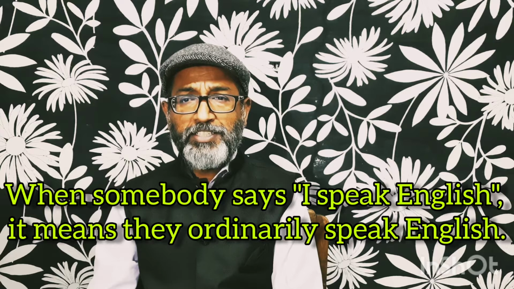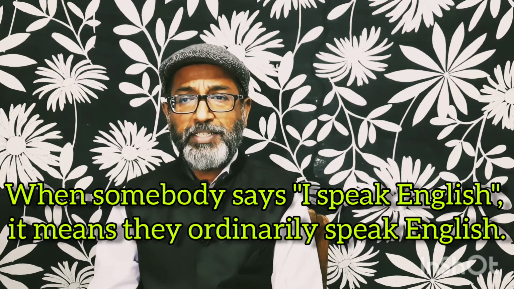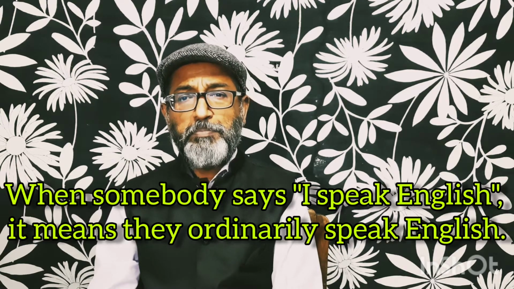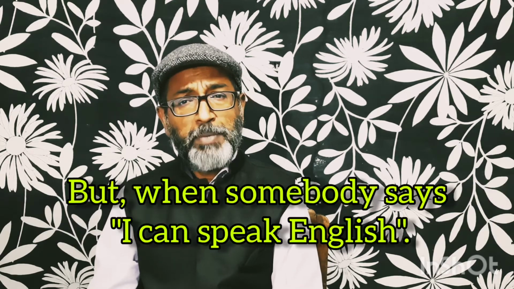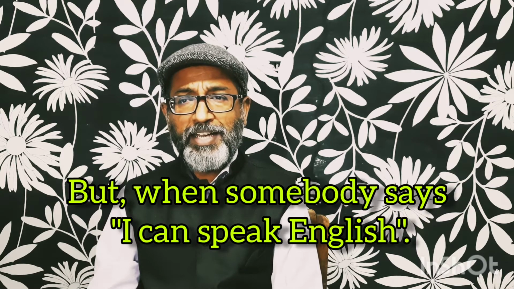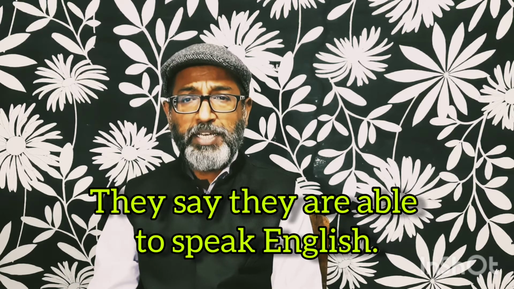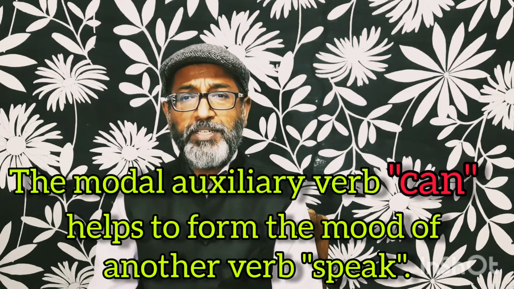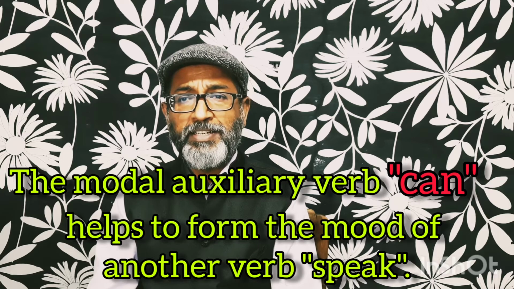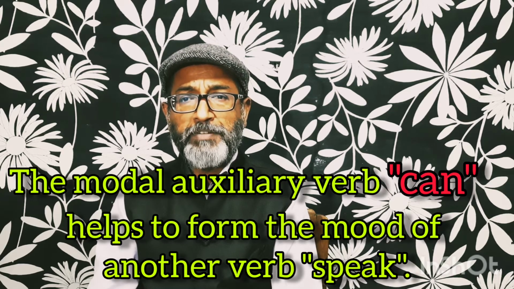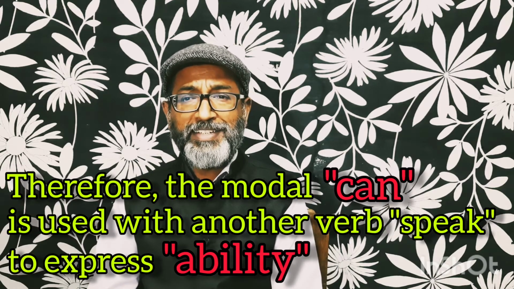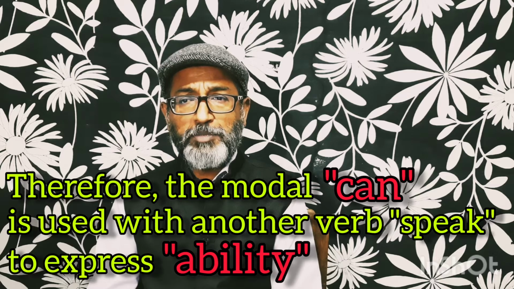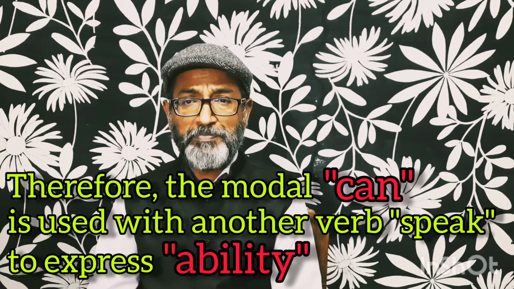When somebody says, "I speak English," it means they ordinarily speak English. But when somebody says, "I can speak English," they say they are able to speak English. The modal auxiliary verb can helps to form the mood of another verb speak. Therefore, the modal can is used with another verb speak to express ability.